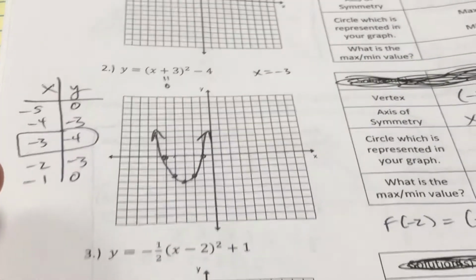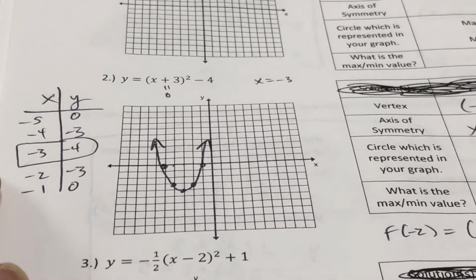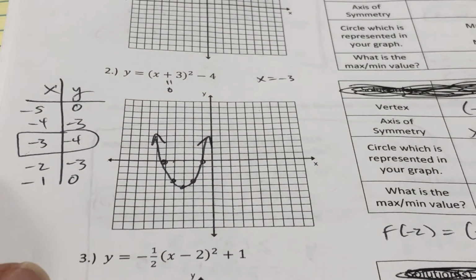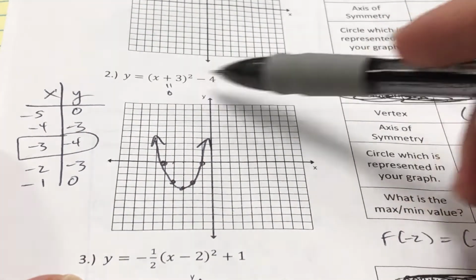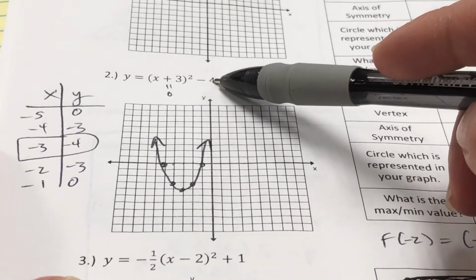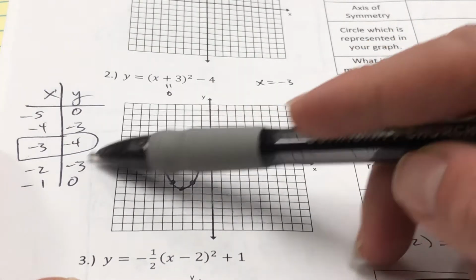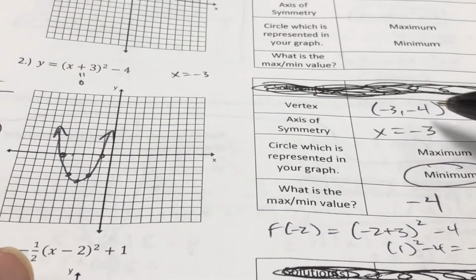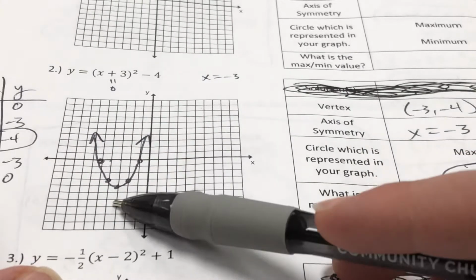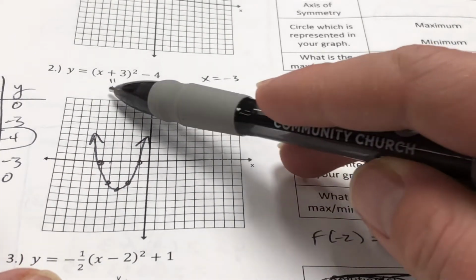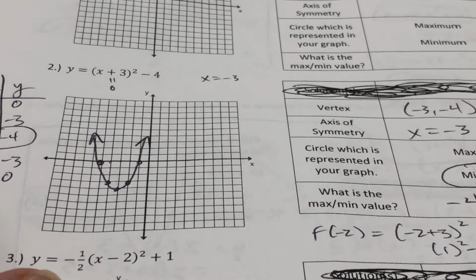Next page, let's look at the second one here, the graph. We're almost done with the graph. And this is vertex form. You set x plus 3 equal to 0. You get x equals -3. Y-coordinate of your vertex is a -4. And that's that answer, -3, -4. It is a minimum value, okay? It's a positive x squared, so it's a minimum value.